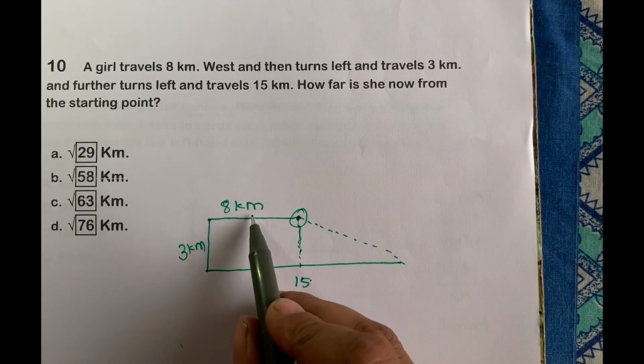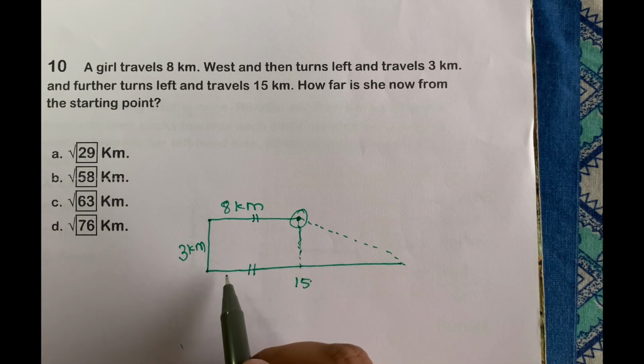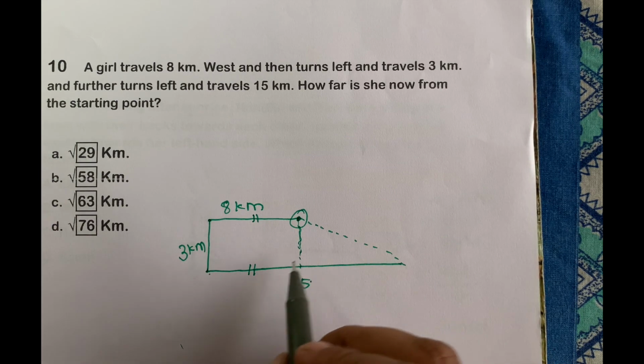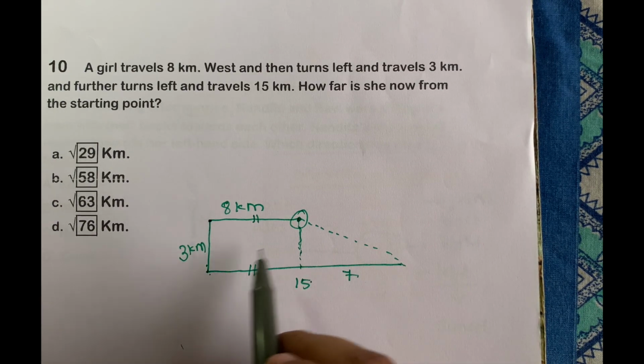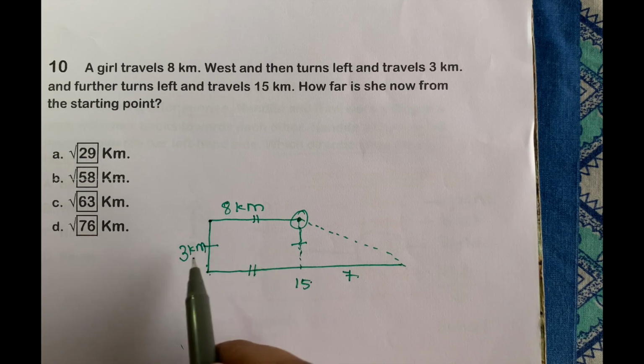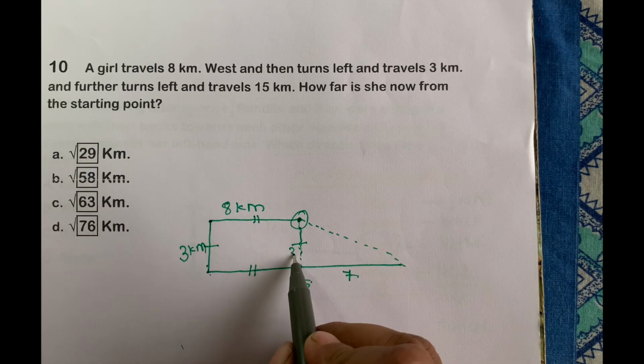We know that this portion is 8, then definitely this should also be 8. Total is 15. This is 8. How much is this? 15 minus 8 is 7. This is 7 kilometers. So if this is 3, then definitely this should also be 3. These two will be equal and these two will be equal, isn't it? So now we know that this is 3.